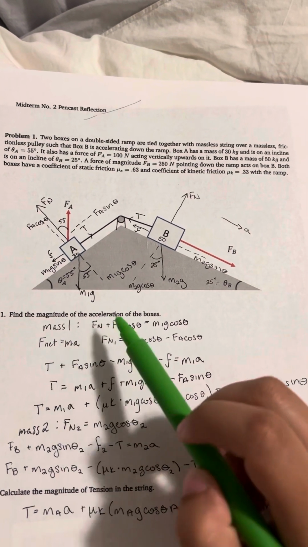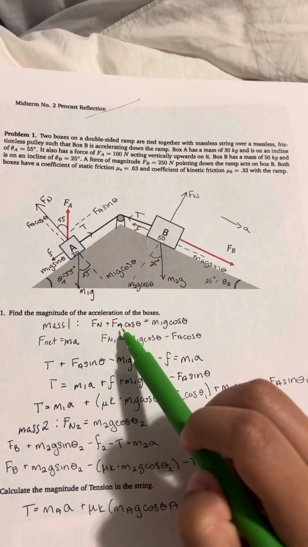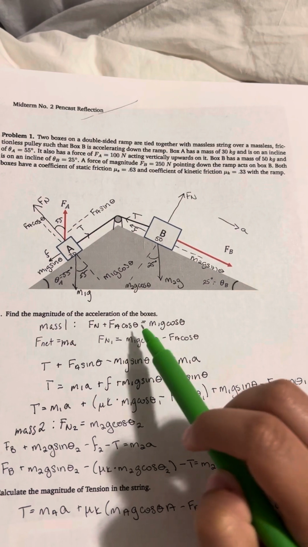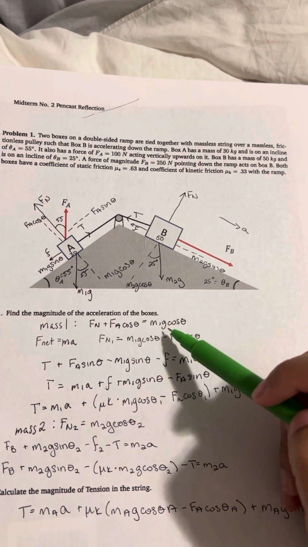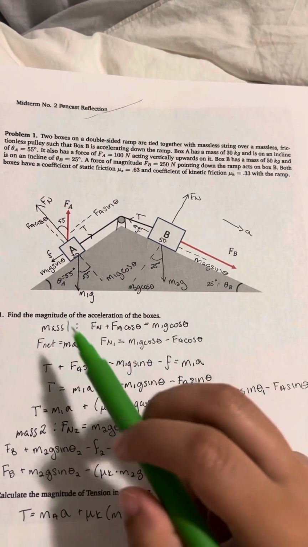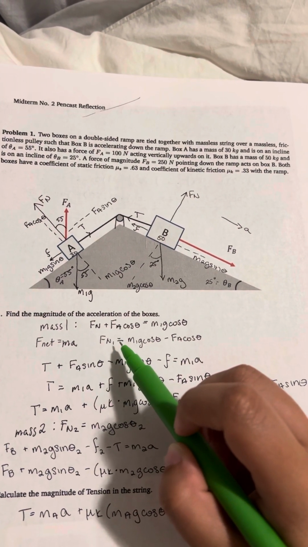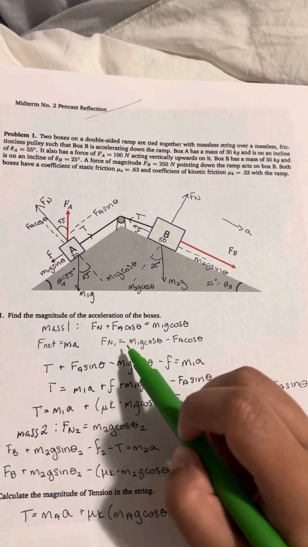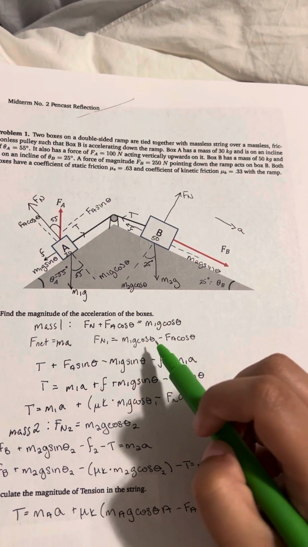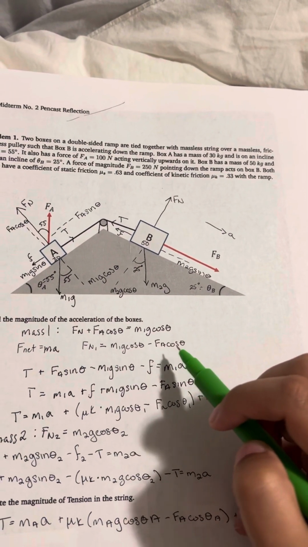So for mass 1, Fn plus Fa cosine theta equals m1g cosine theta, and F net equals ma. So Fn, we're going to isolate this: Fn equals m1g cosine theta minus Fa cosine theta.